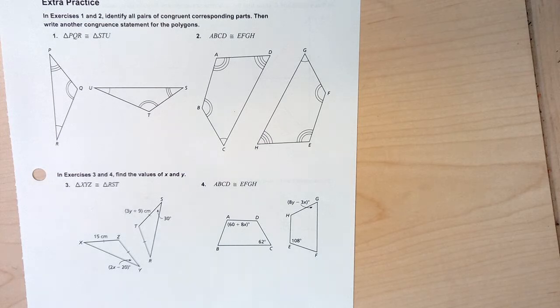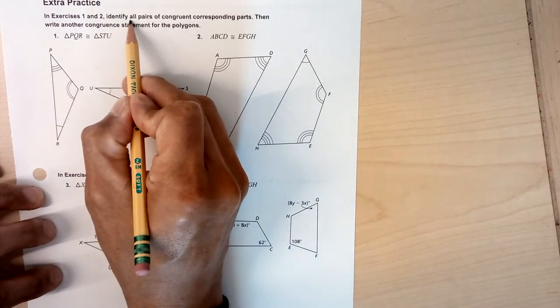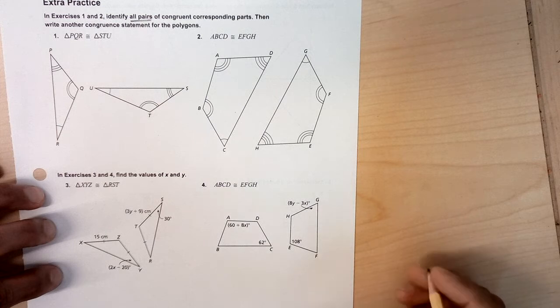Okay, so just taking a look at a few examples with congruent polygons, kind of like we went over in the example on number 2. It says identify all pairs of congruent corresponding parts, then write another congruent statement for the polygons. So I'm not going to go over problem number 1. That's pretty similar to what we just did. But on number 2, make sure you're identifying all pairs of congruent corresponding parts.